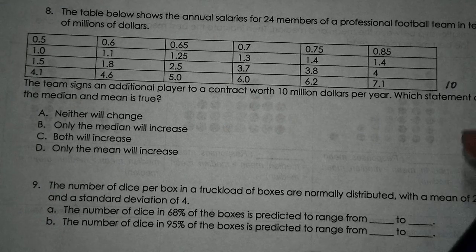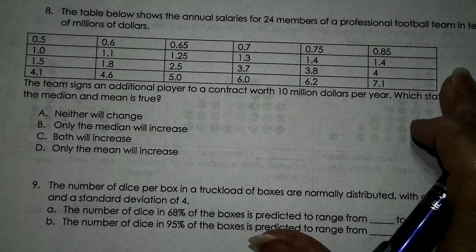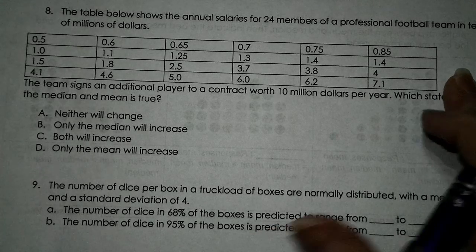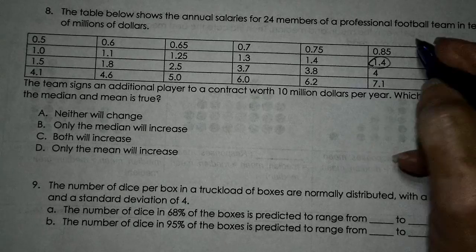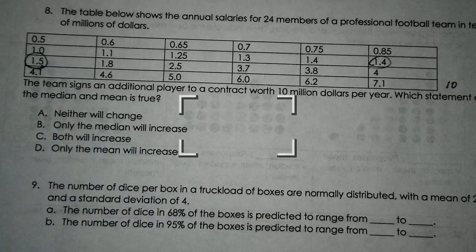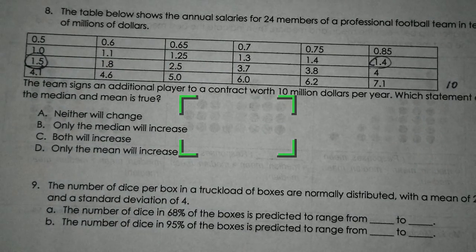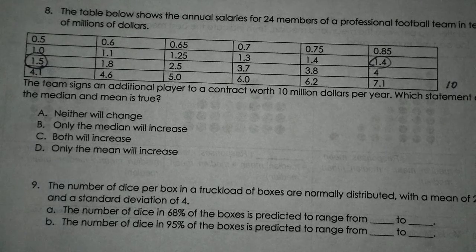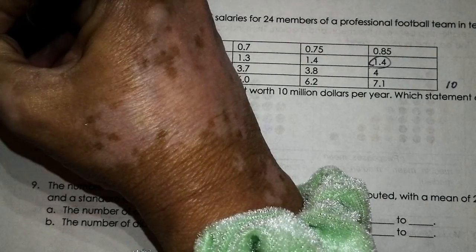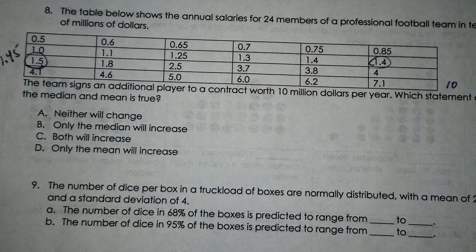Well, without that data set, the median would be 1.4 and 1.5. So we were going to find that median, 1.4 plus 1.5 divided by 2, would be 1.45.